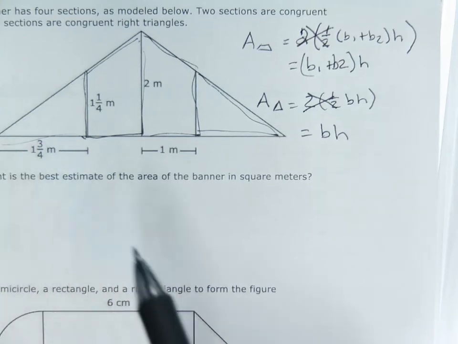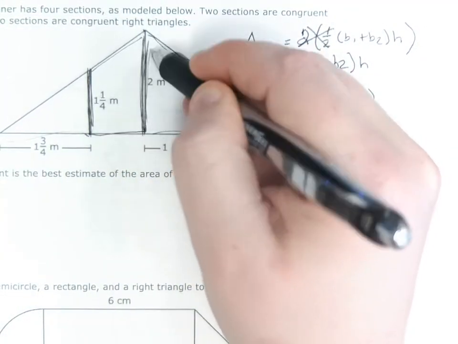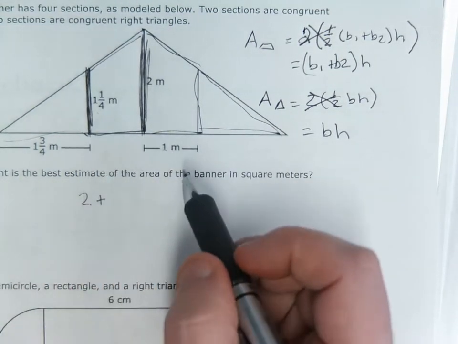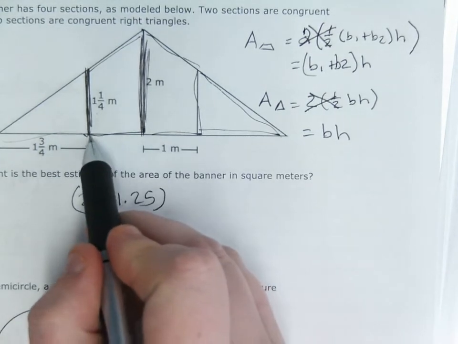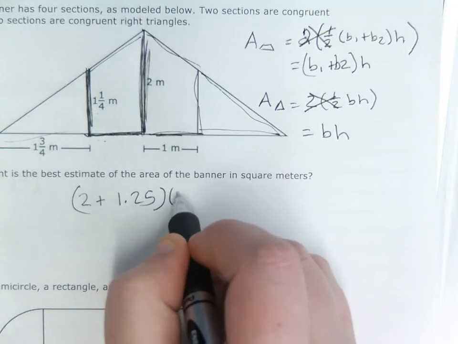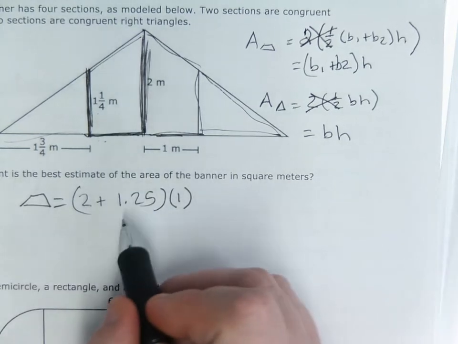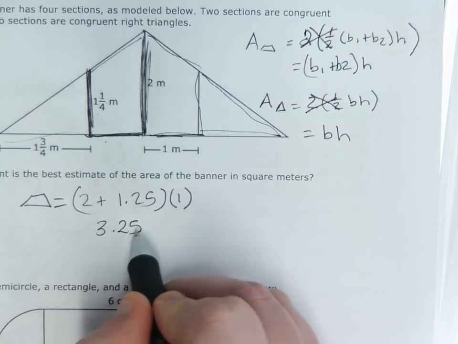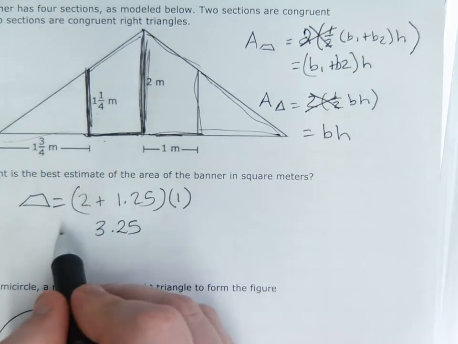Let's do the trapezoids first. So this side is a base and this side is a base because they're parallel to each other. So it's going to be 2 plus 1 1/4, which is 1.25, times the height. That's this one right here, and since that's 1, that means that's 1. So times 1, so that's my trapezoid. I'm going to do 1.25 plus 2, which is 3.25, times 1 is 1. So that's what my trapezoid is, 3.25.